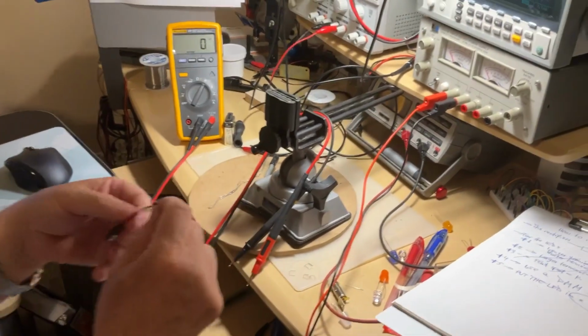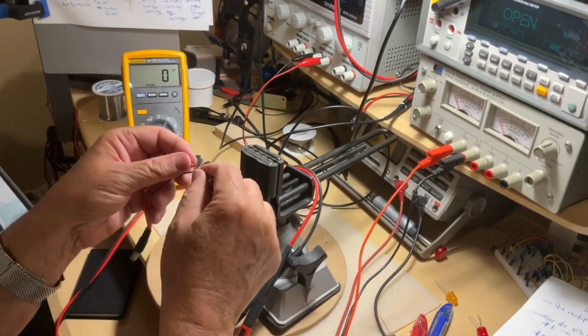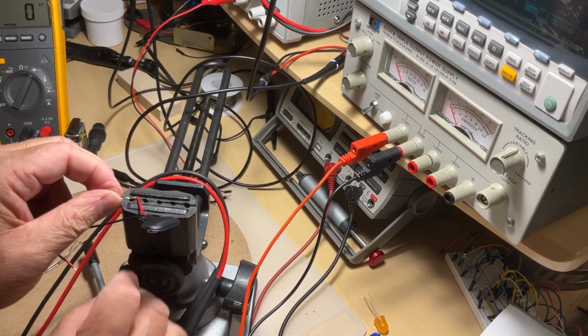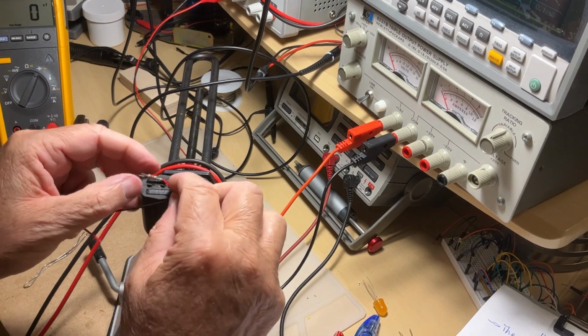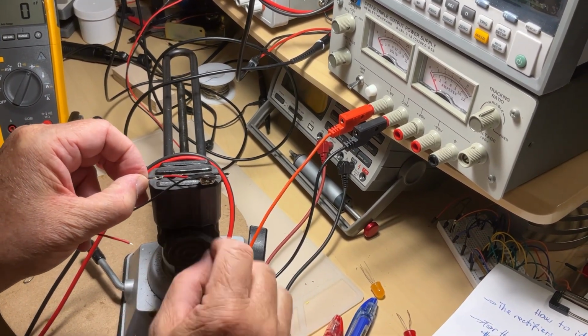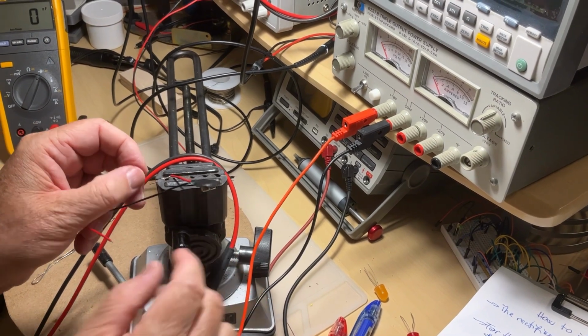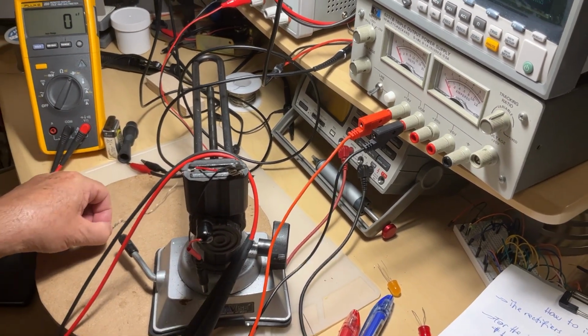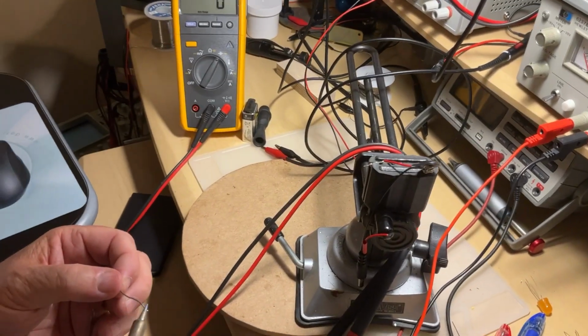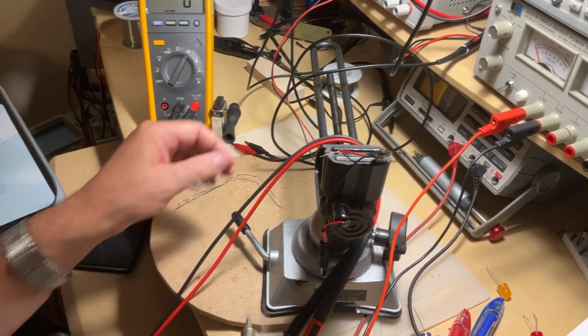So now I'm going to just solder the other side. It's going to only take 1 minute. Okay, we solder the other side.